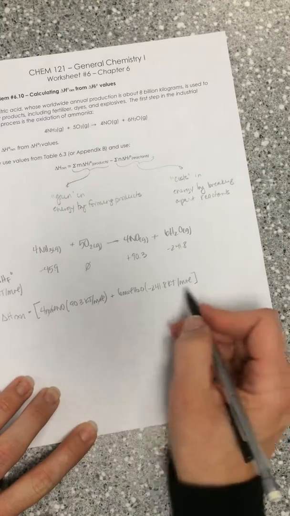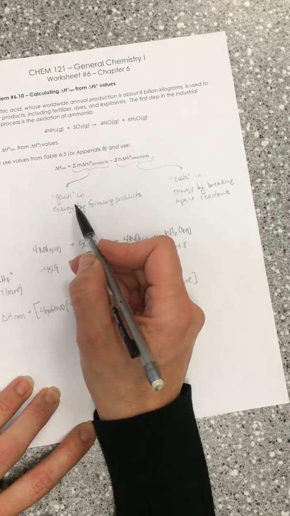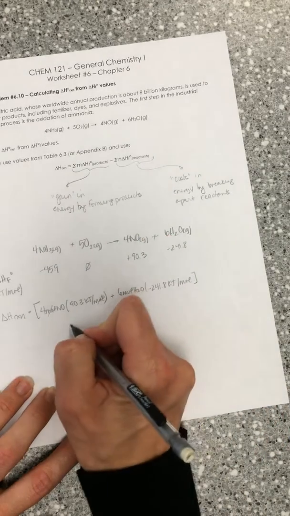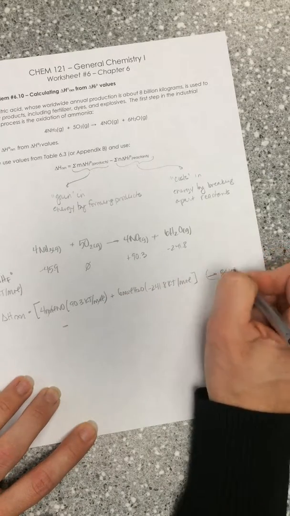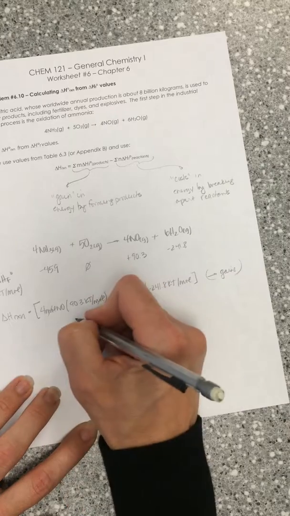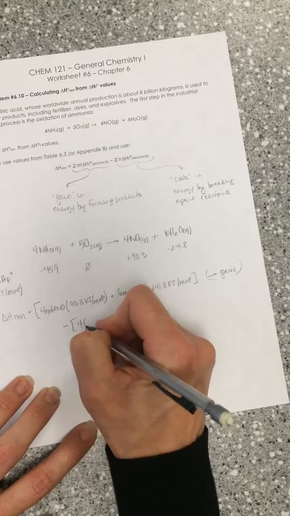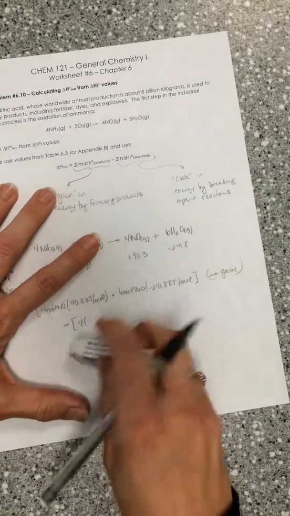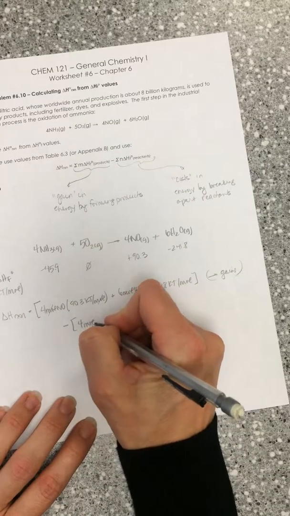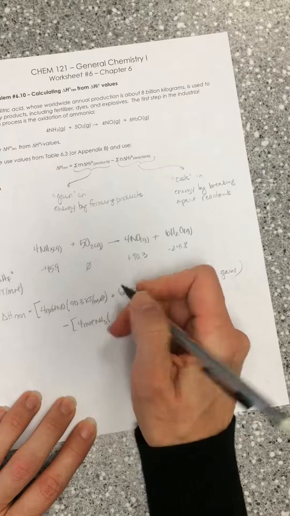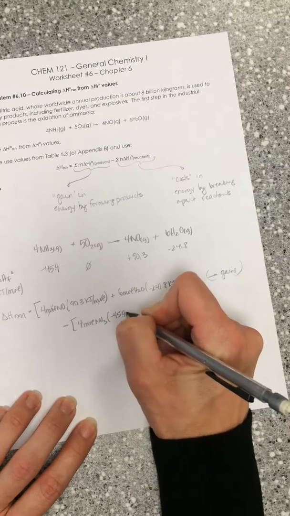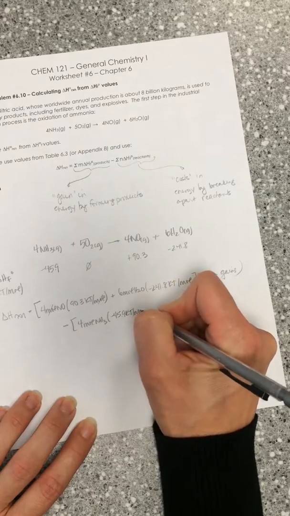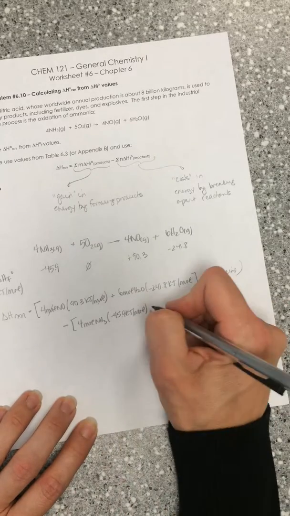So again, this is the net of my gains, right? And I'm going to subtract my costs. So I'm going to have 4 moles of NH3 times minus 45.9 kilojoules per mole, right?